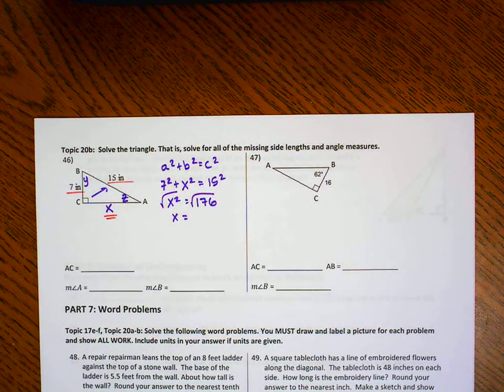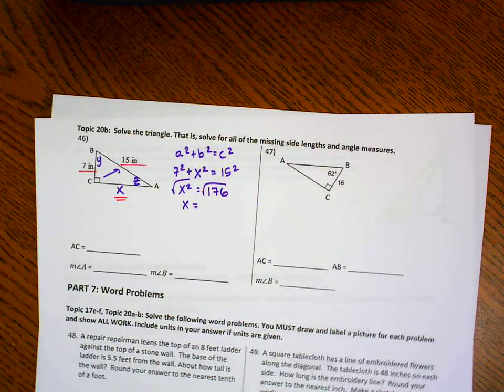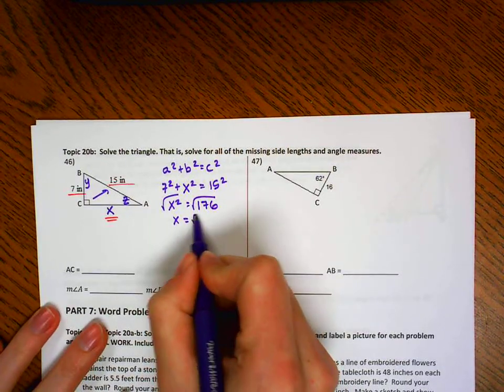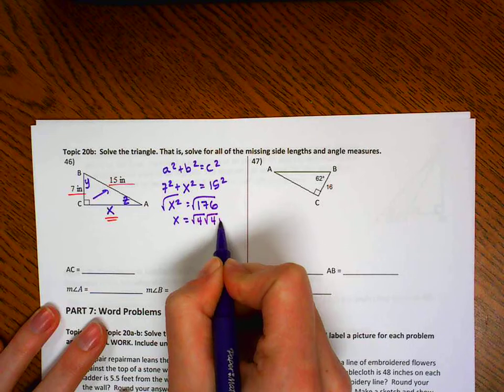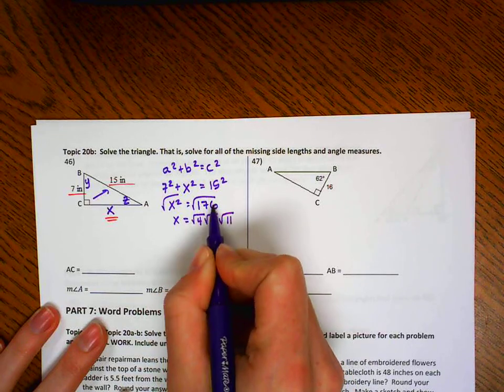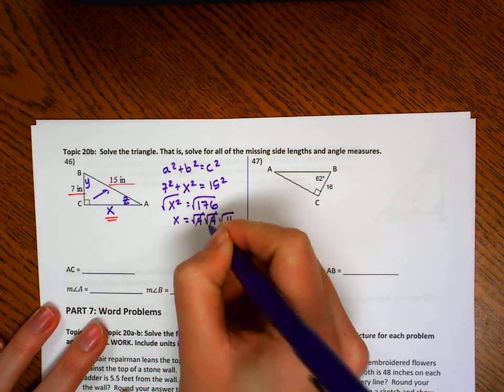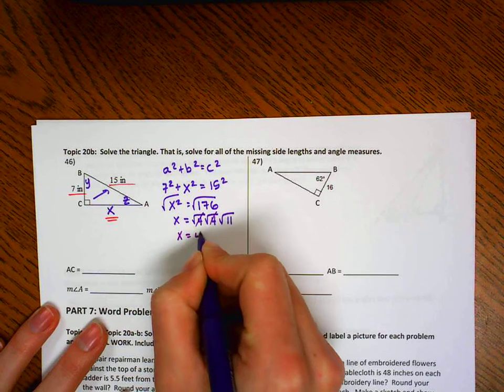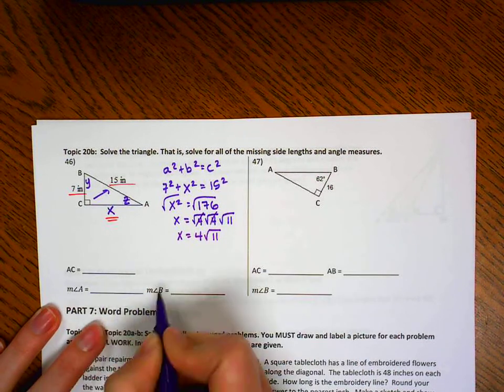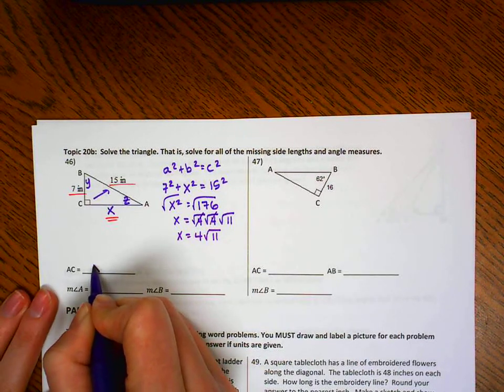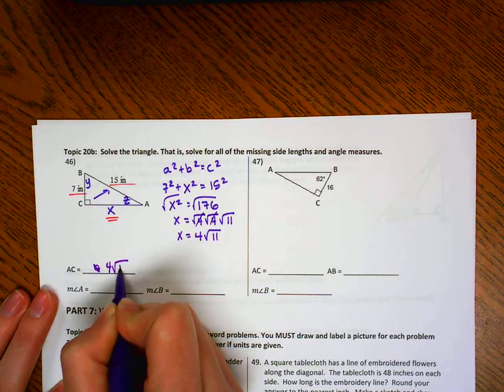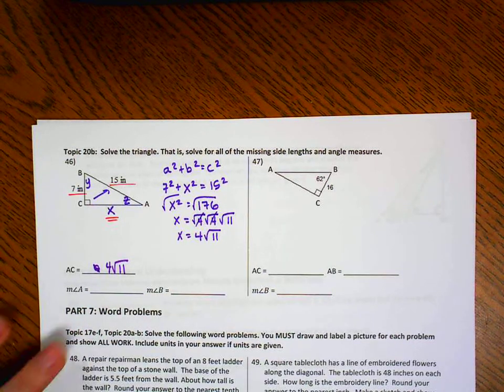176 is divisible by 4 twice. So I have root 4 times root 4 times root 11. That's kind of like my factor tree for that. Well, I have a pair of 4s, and I have a root 11 left over. So this is going to be 4 root 11. Well, now I need to solve for my angles.